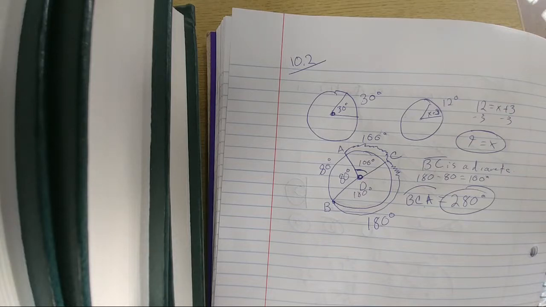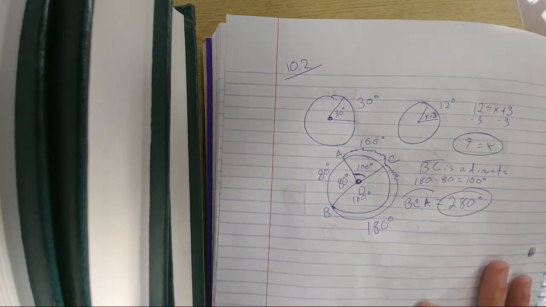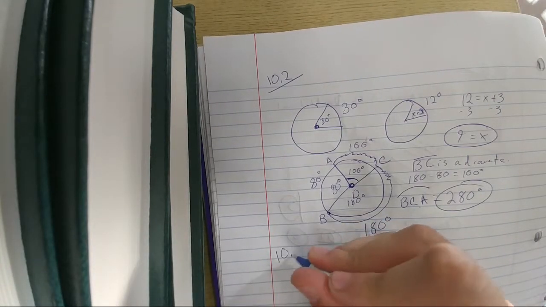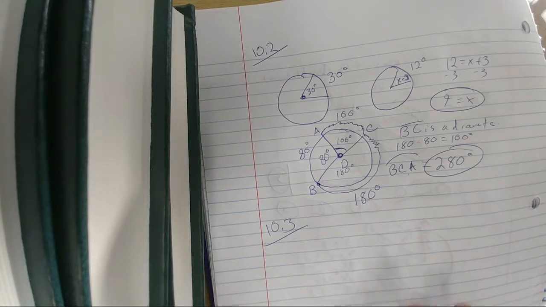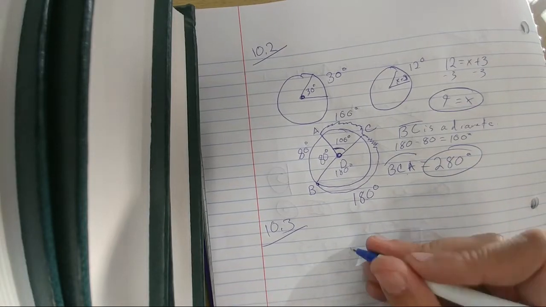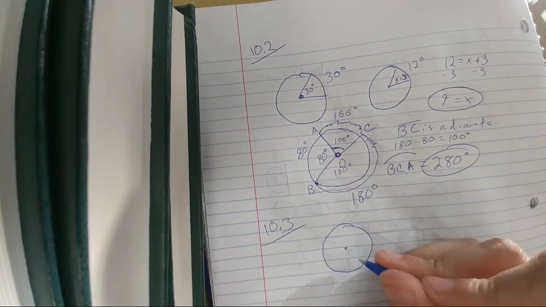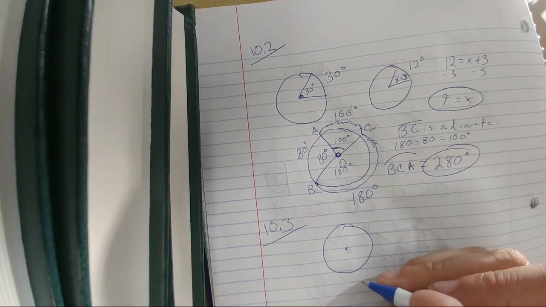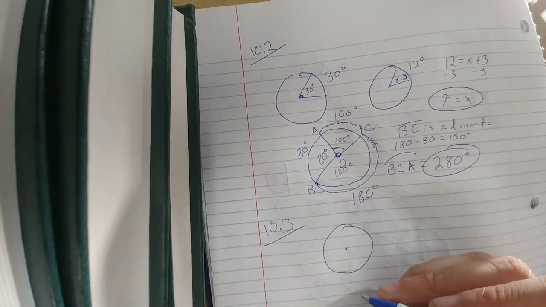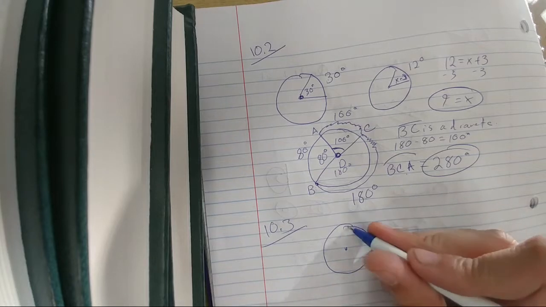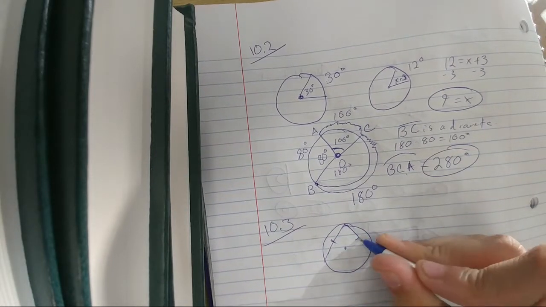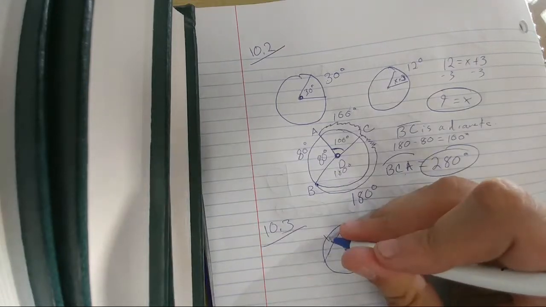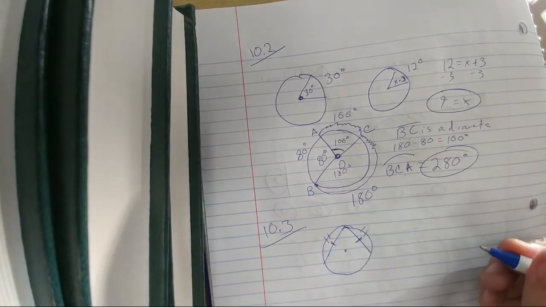10.3. This is applying things about chords. Here's the thing you need to know about chords. If I tell you this line is equal to this line, then you know this arc is equal to this arc.